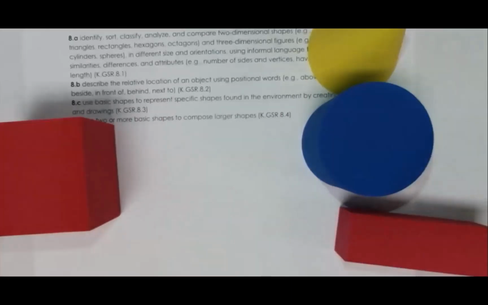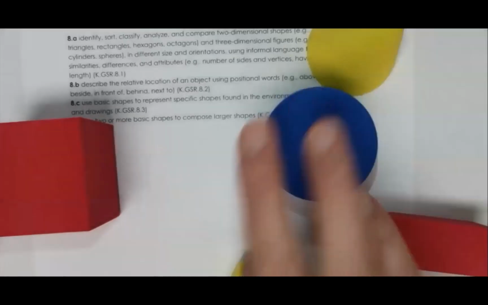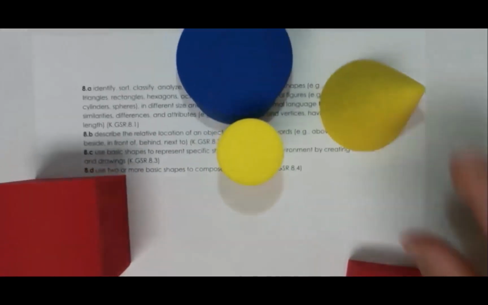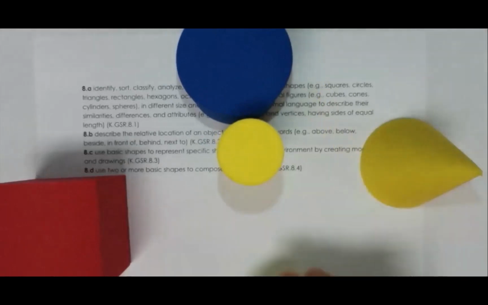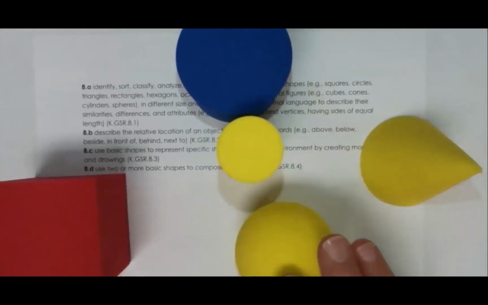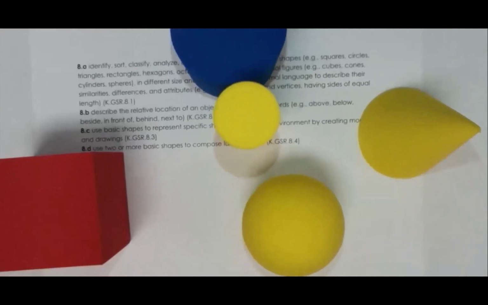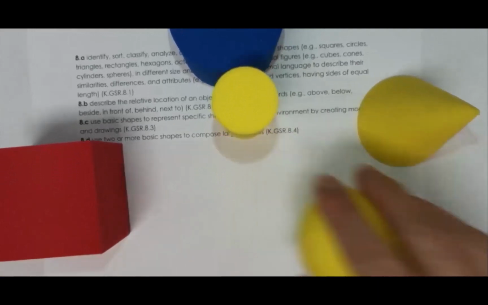So we can sort based off of examples and non-examples. We can sort all the cubes here, all the cylinders. I know these are cylinders because, and I'm going to go back to those attributes. Here's my cones, here's my spheres. So I can sort into groups based off of those attributes. We can compare and analyze three-dimensional shapes.